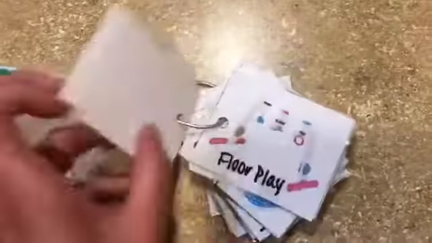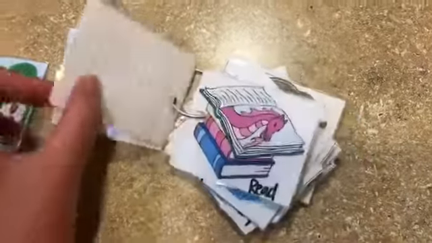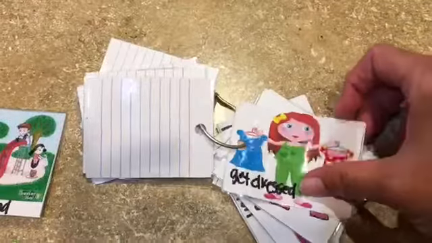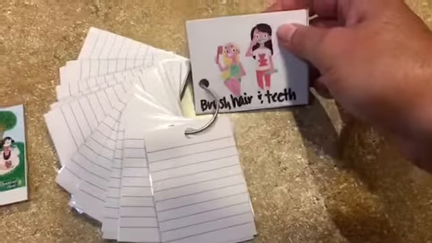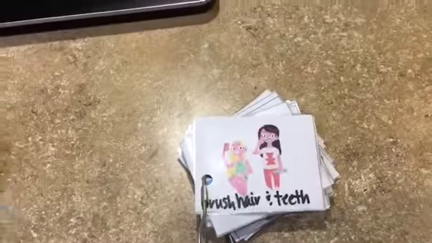And for activities, I have ball, floor play, read, doll, sleepy, get dressed, puzzles, blocks, bubbles, television, water play, bath, and brush hair and teeth. And so, like I said, I feel like these are just basic communication things that would be helpful for any toddler. Okay, back to me now.